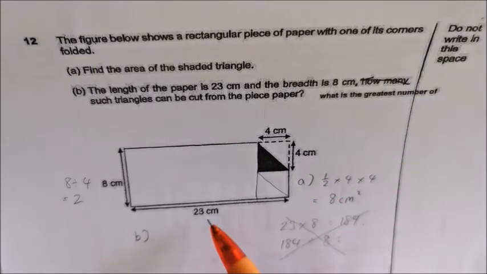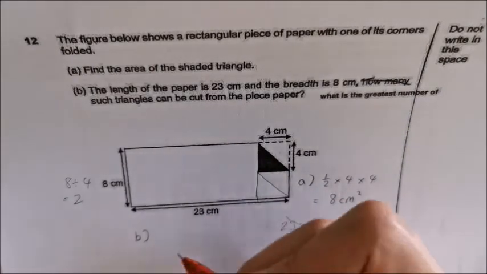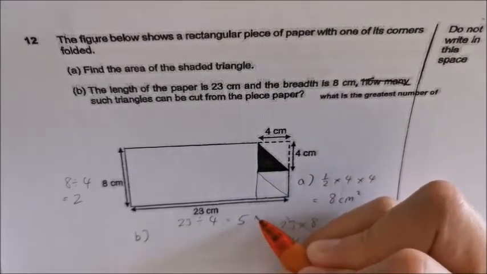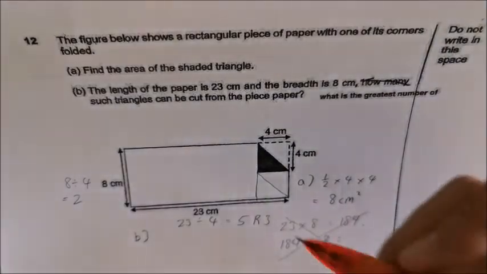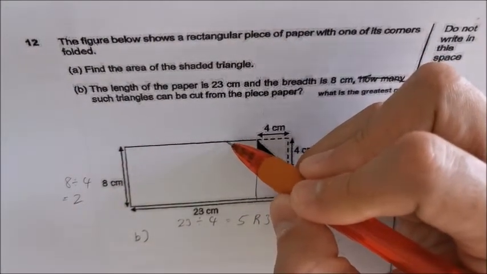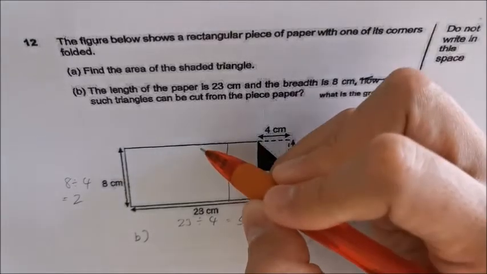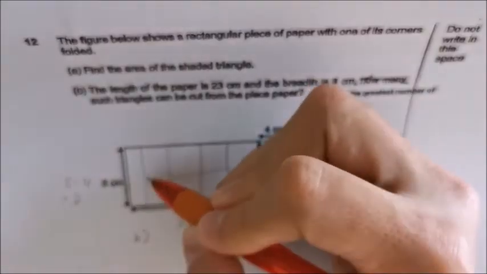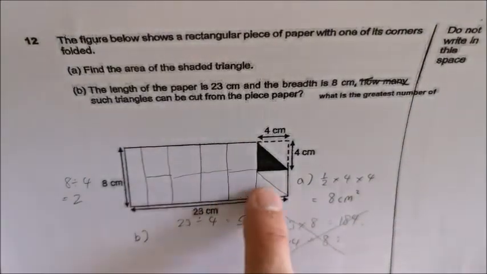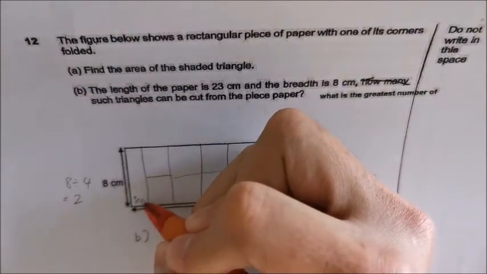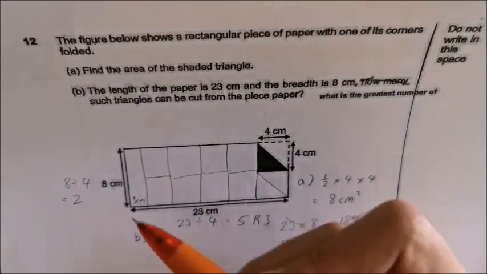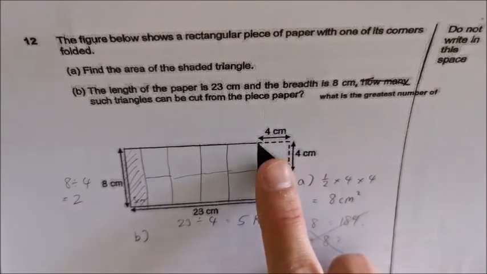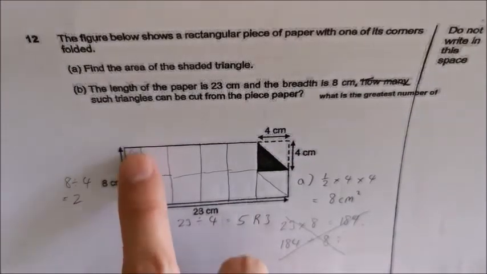And for 23 cm here, how many squares can I form? I take 23 divided by 4. I can form only 5, then I have a remainder of 3 cm. So I can form the first column, second column, third column, fourth column, and the fifth column. So I can form 5 sets of squares here, but there is a 3 cm strip that I have to discard, because I cannot cut out a 4 by 4 cm square with this strip of 3 cm.